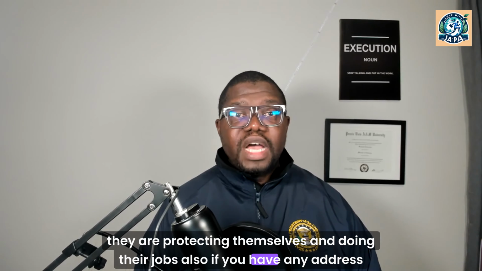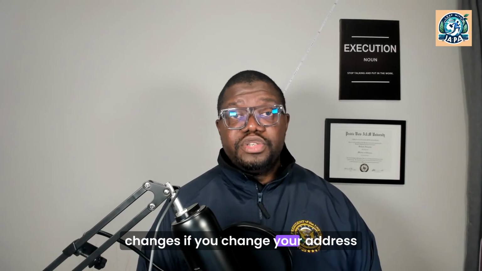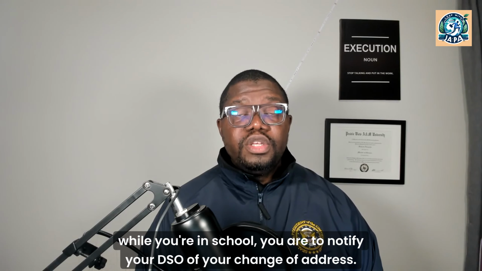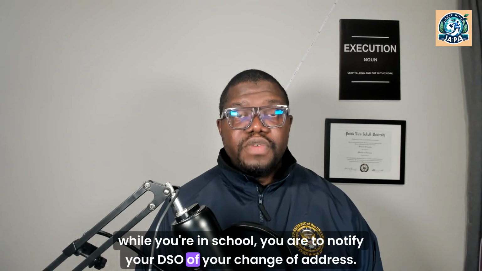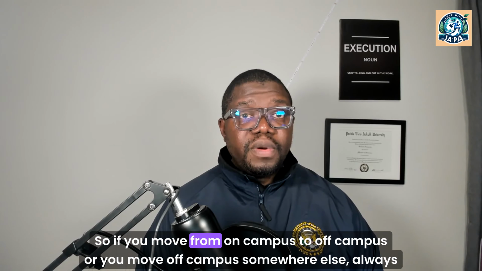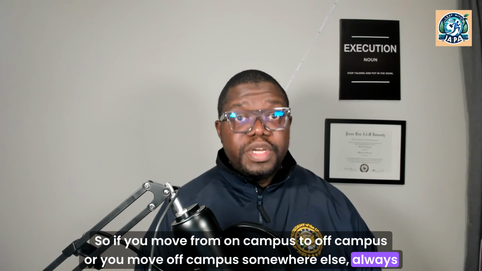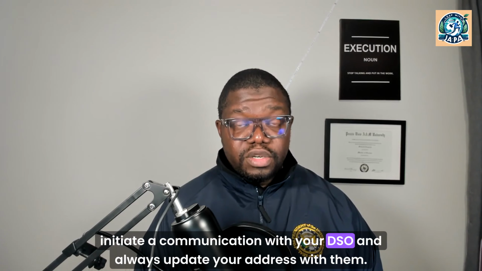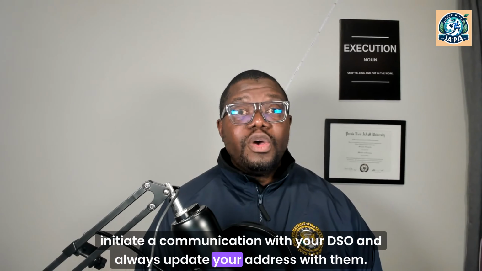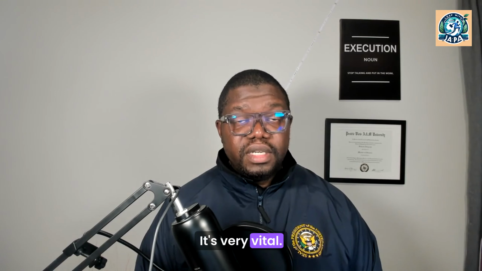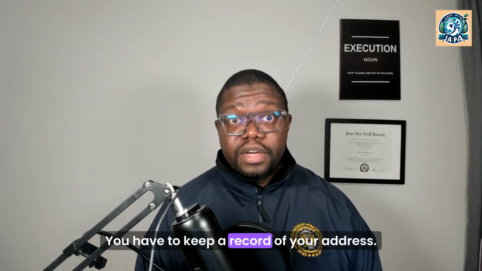Also, if you change your address while you're in school, you are to notify your DSO of your change of address. If you move from on campus to off campus, or you move off campus somewhere else, always initiate communication with your DSO and update your address with them. It's very vital. It's the law. You have to keep a record of your address.